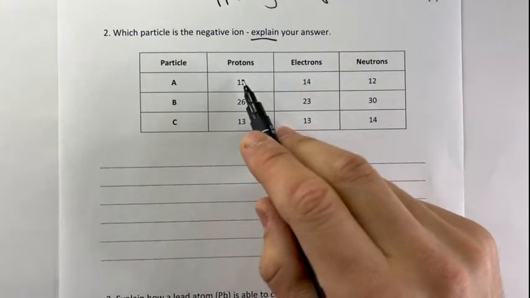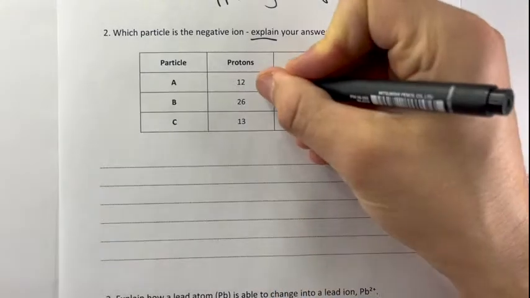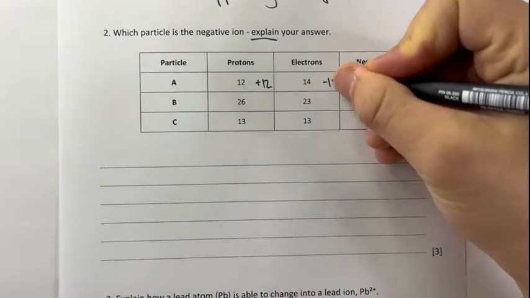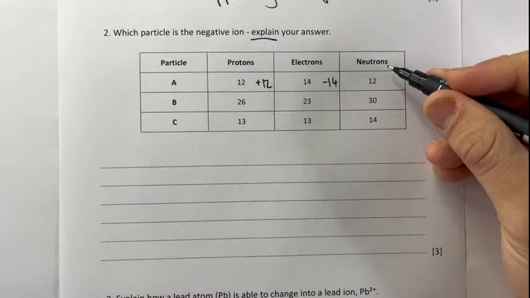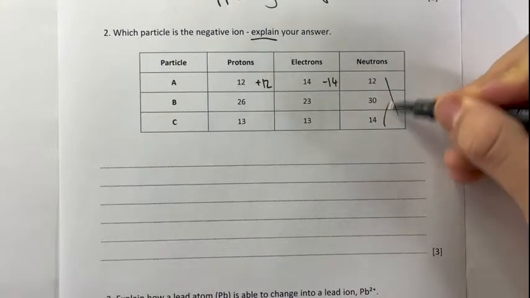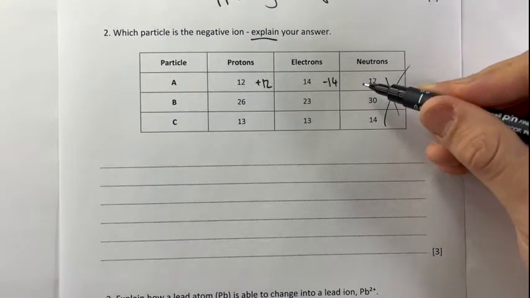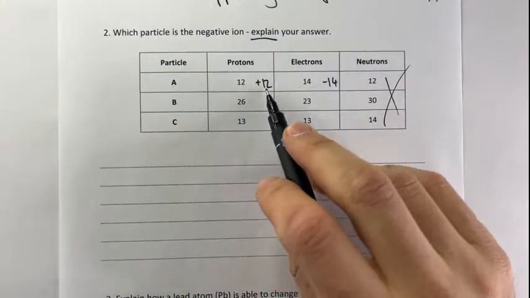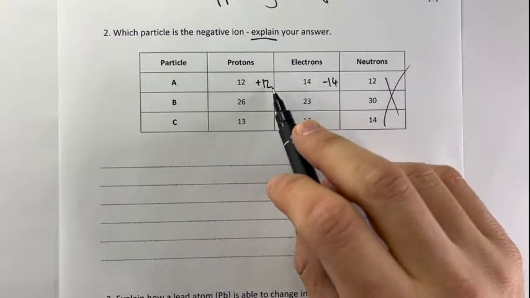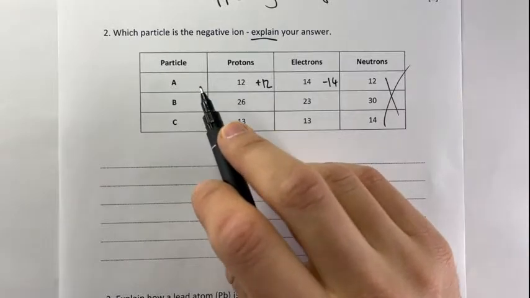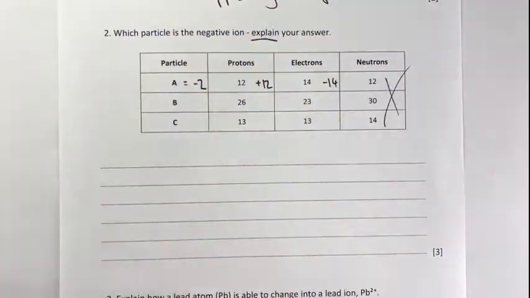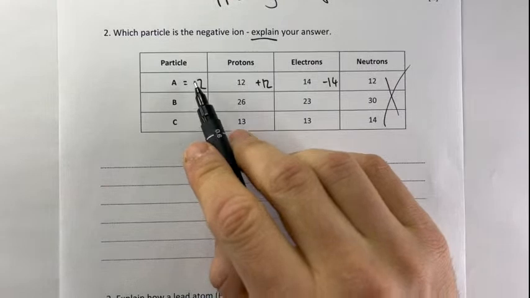So particle A has 12 protons, which means there is a charge of plus 12, 14 electrons, which means there is a charge of minus 14. And remember, the number of neutrons does not affect the charge. So we do not need to consider the number of neutrons here. So let's focus on the protons and electrons. So if there are 12 protons plus 12 and 14 electrons minus 14, overall, this means the charge of particle A is going to be 12, take away 14. So the charge is going to be minus 2. So far we may have already answered the question.